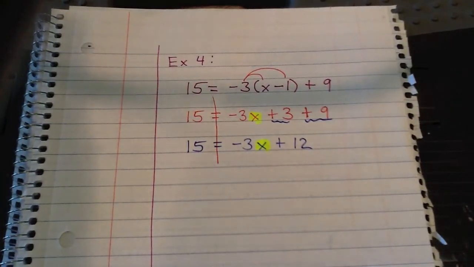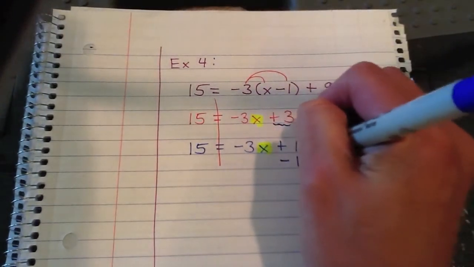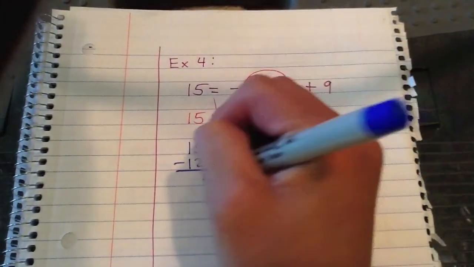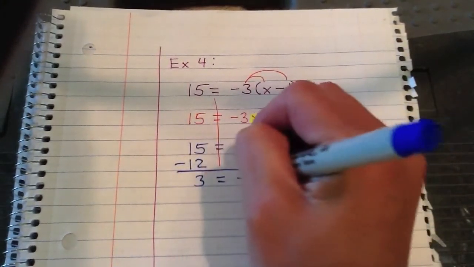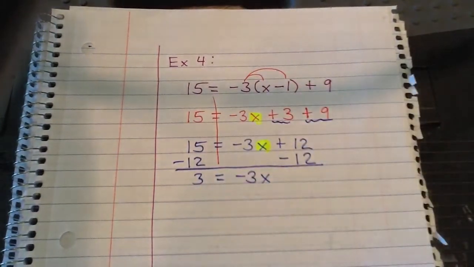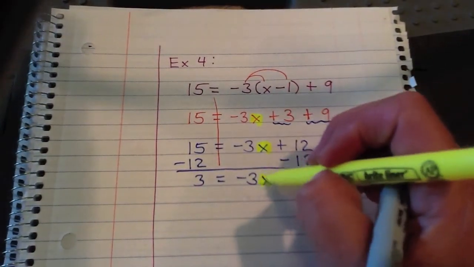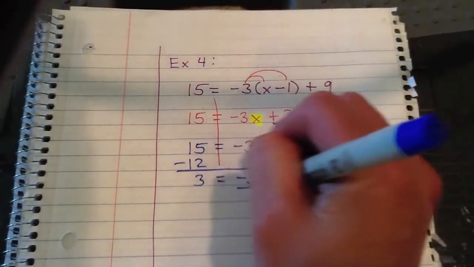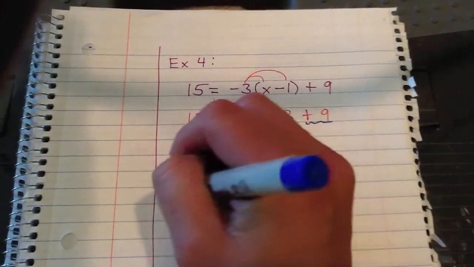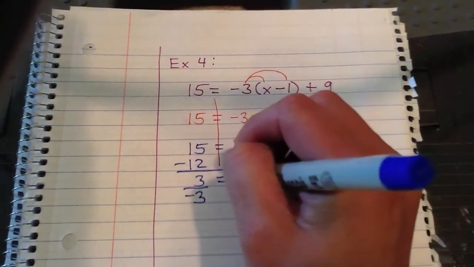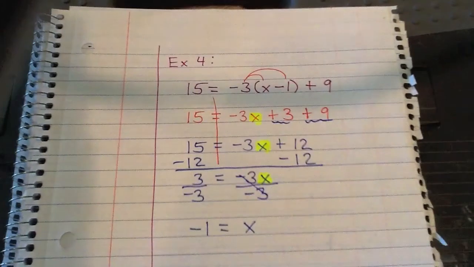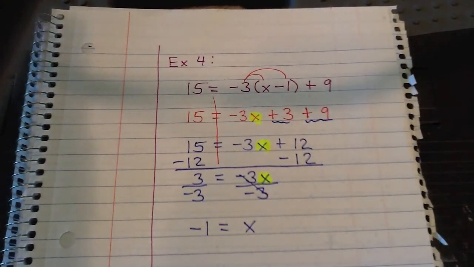So I'm going to go ahead and subtract 12, inverse operation. I have 3 equals negative 3x. Now I'm multiplying here, so I need to do the opposite inverse operation, which is divide both sides by negative 3, and I have negative 1 equals x. That's today's lesson.